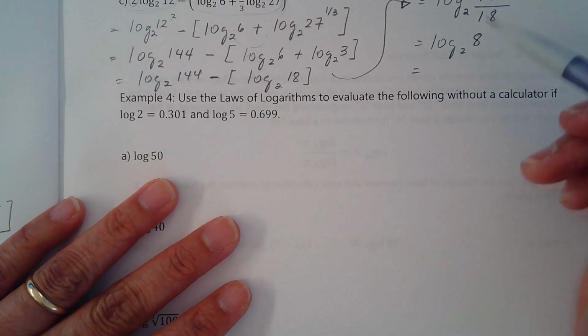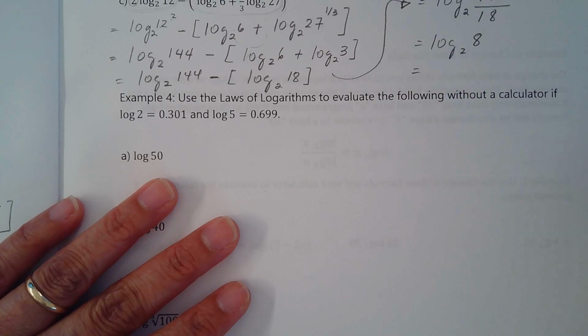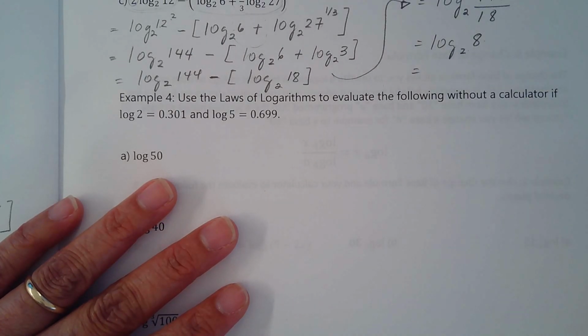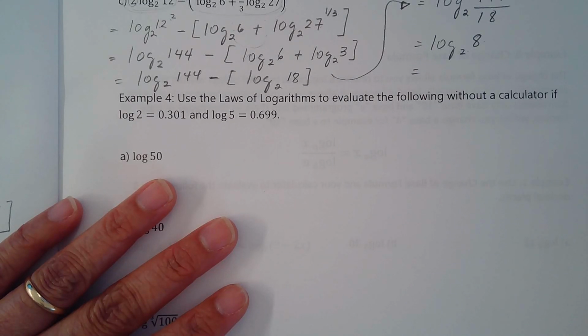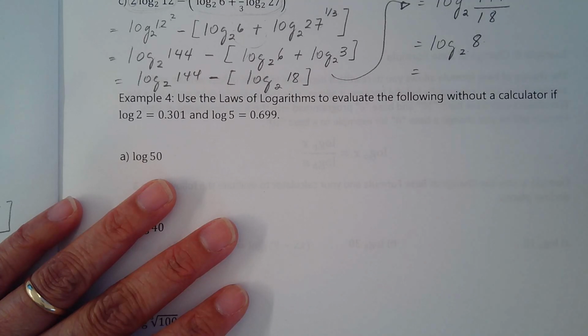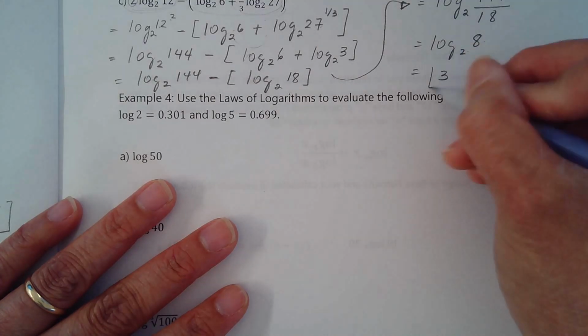Okay, now this one's probably super easy now. What's log of 8 base 2? 3. Has to be 3. 2 to what exponent will give us 8? It's 3.